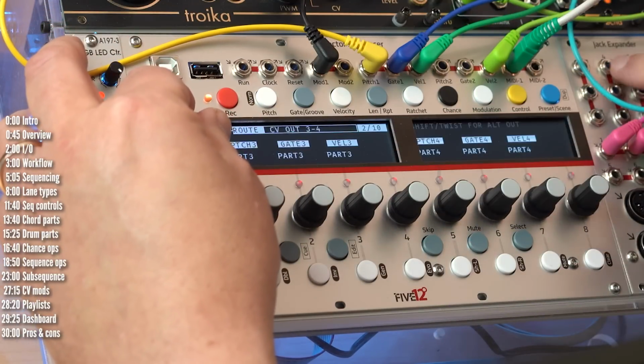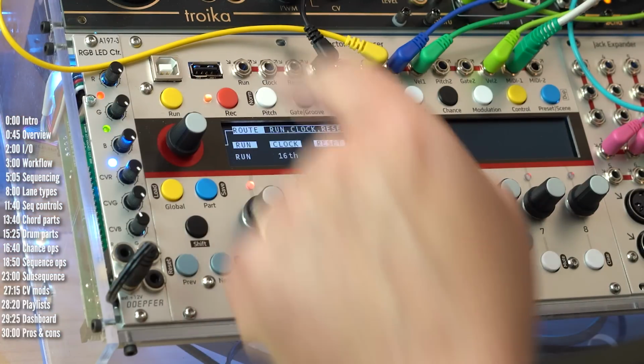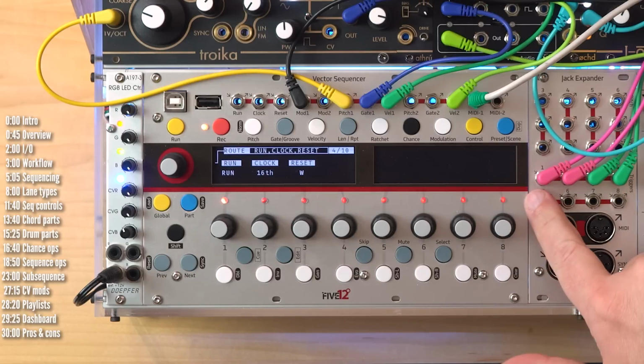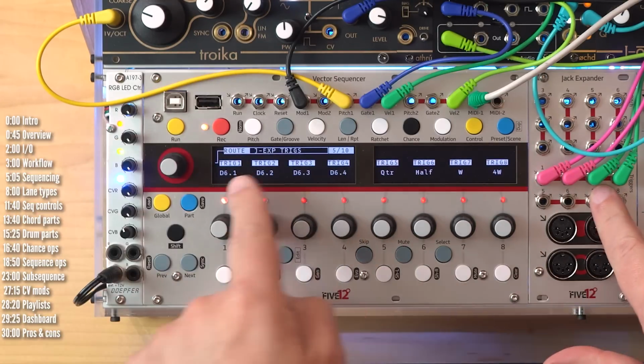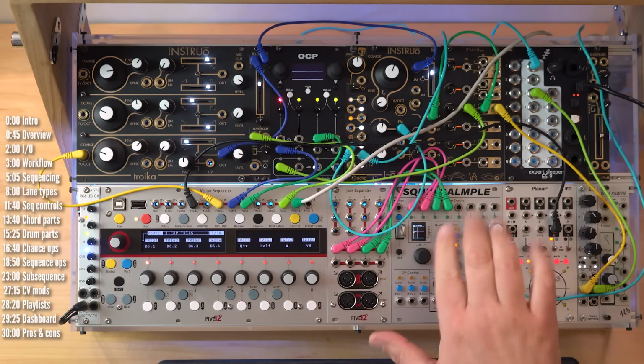Outputs 3 and 4 are these guys in the expander. This is 5 and 6. Run, clock, and reset are these 3. And you can also determine what gets sent to the expander triggers over here. Here I'm sending it the drums from part 6, going out of here into Squid Salmple.